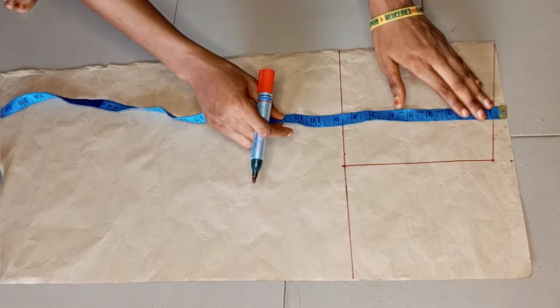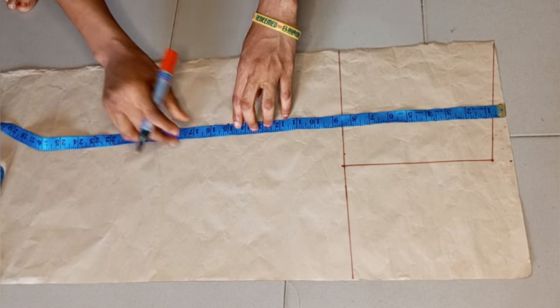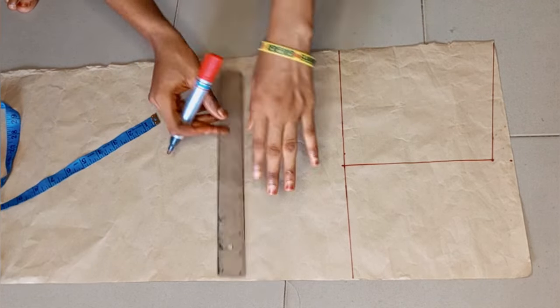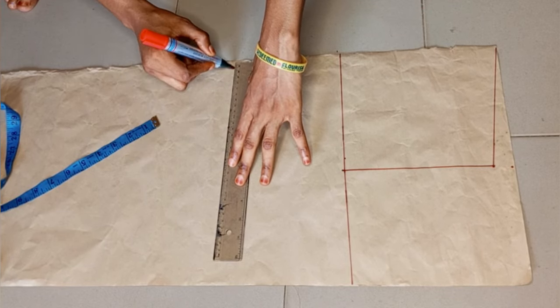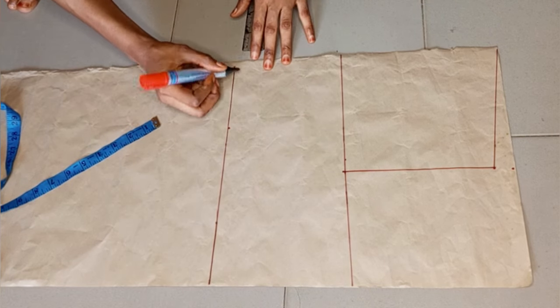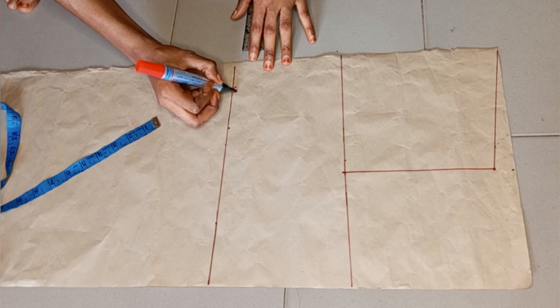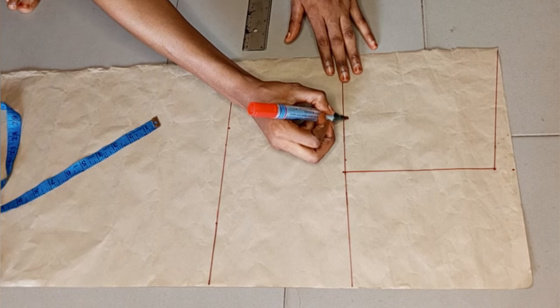From the top of the paper, I'm going to come down to mark my waist point, which is 15. From my shoulder to my waist is 15. I'll go ahead and rule that across as well. So this is my waist line and this is my chest line.